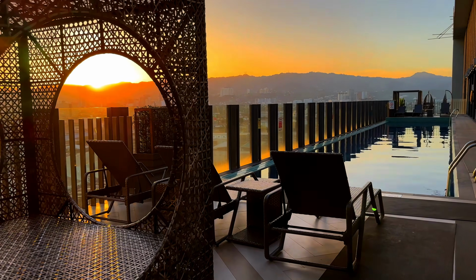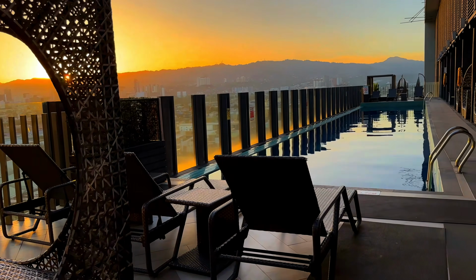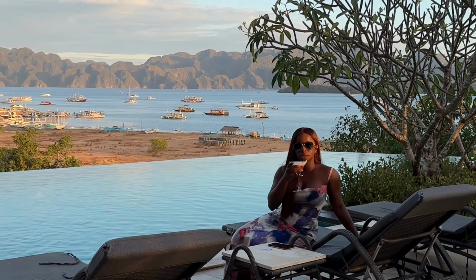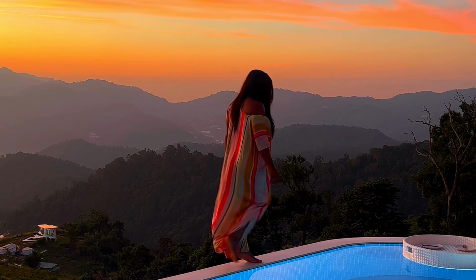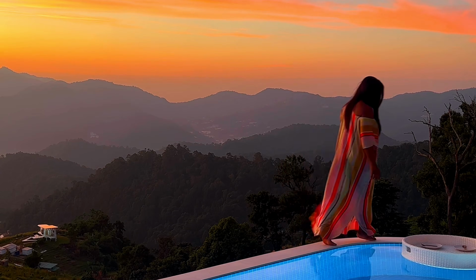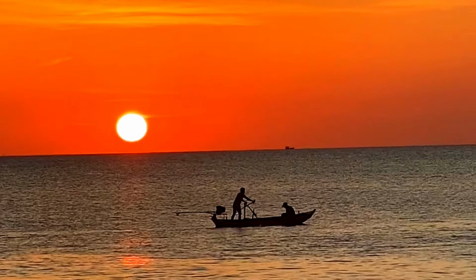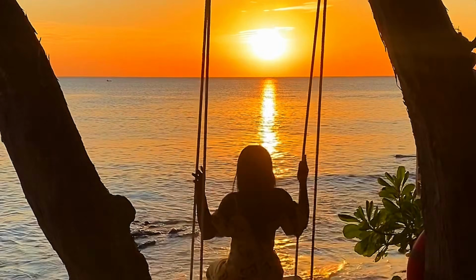My favorite, of course, is sunset, just because the sun is setting, it's orange, it just hits your skin well, it makes you glow, it makes everything look pretty, it brings out the lighting and the colors of whatever it is you're shooting. It's just the best time to shoot.